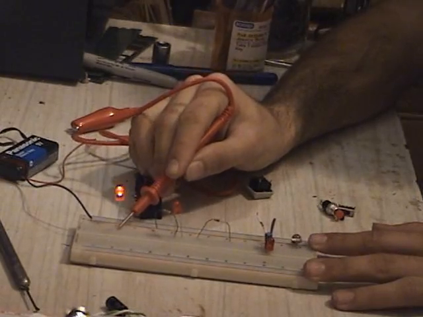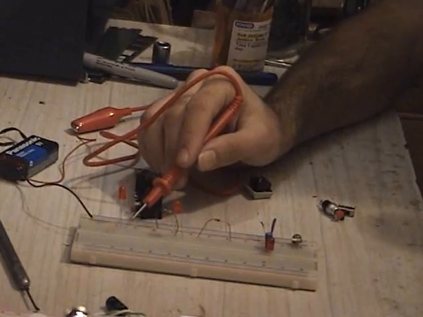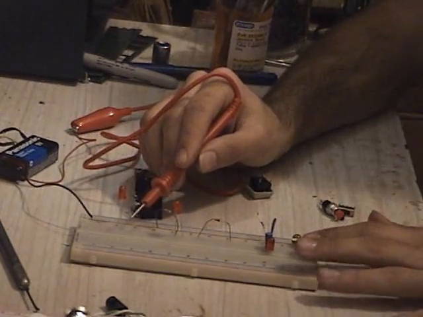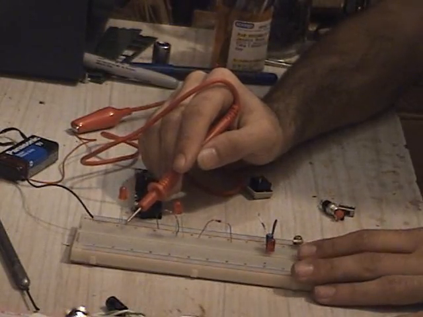Now, LEDs don't like having too much voltage and current run across them, so you have an unhappy LED if it just starts to slowly dim or even explode.